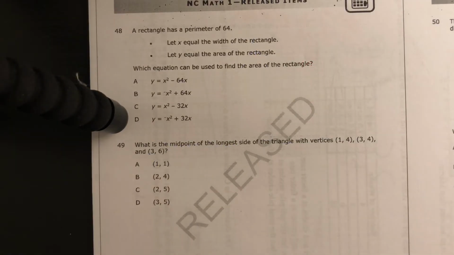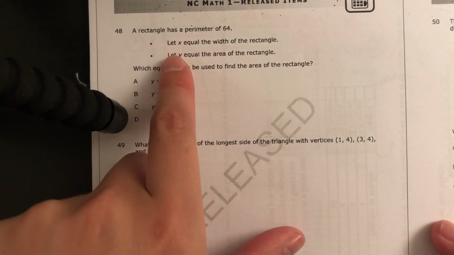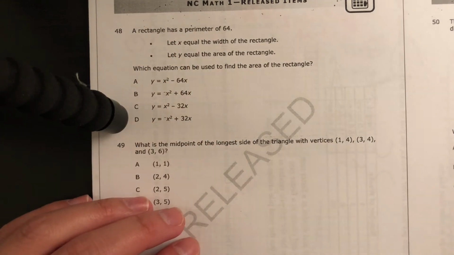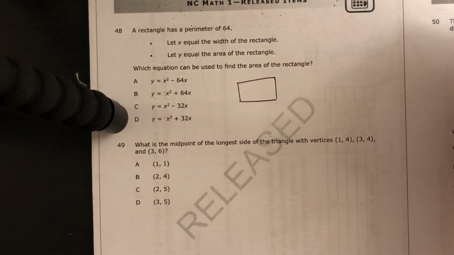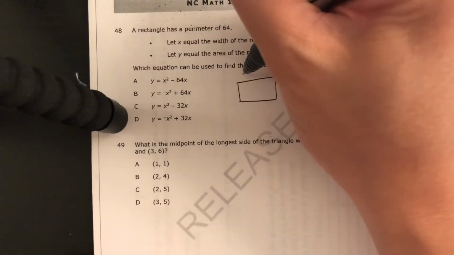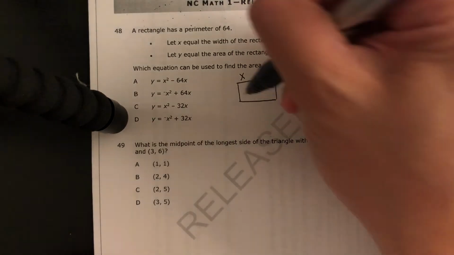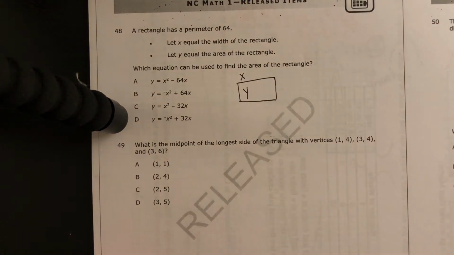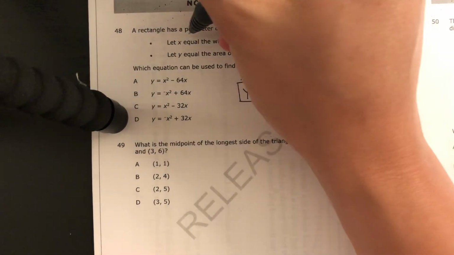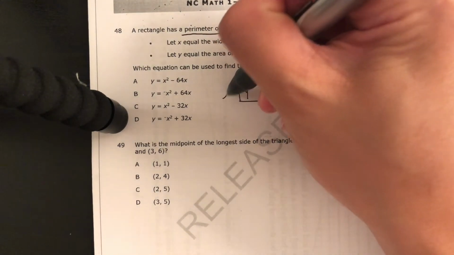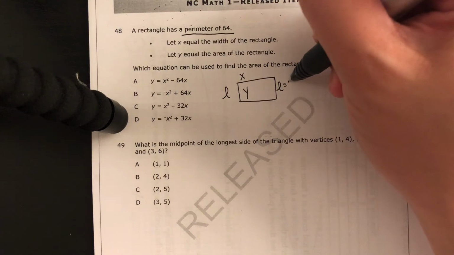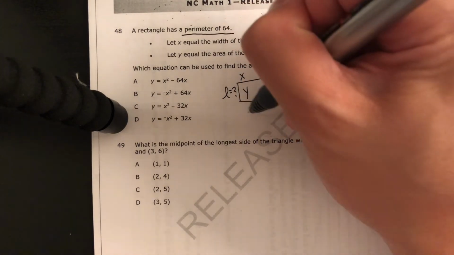Okay, so this is kind of complicated because in this problem we're dealing with almost 3 variables. So I want to imagine this as a rectangle. I always say draw the shape. So when I draw the shape, x is equal to the width. So I'm just going to put x up here. And then y is the area. So I'm going to put y on the inside. The only information that they're giving us is that the perimeter is 64. But I do not know what L is. That is the issue here.